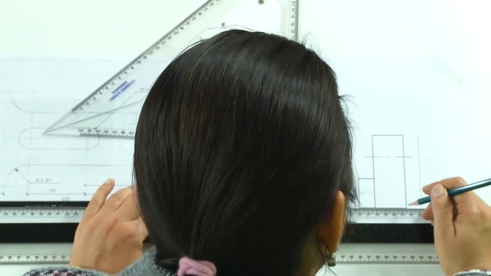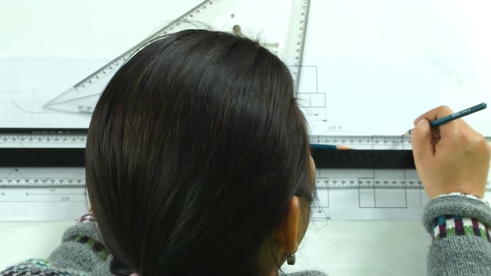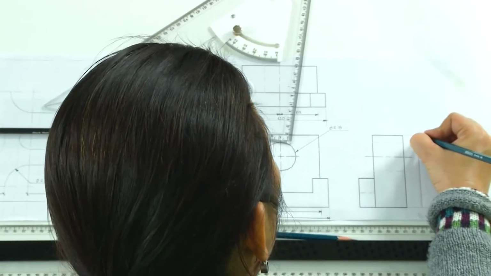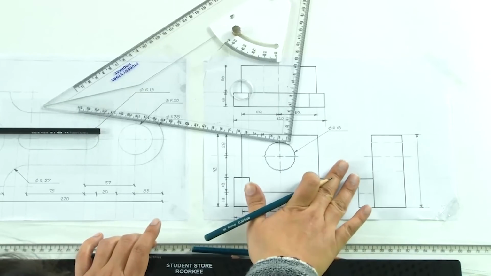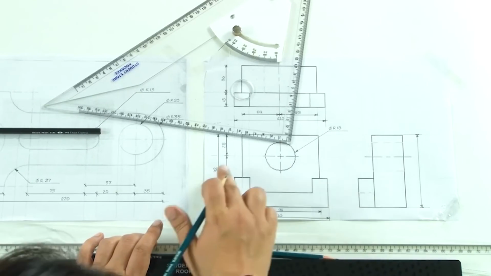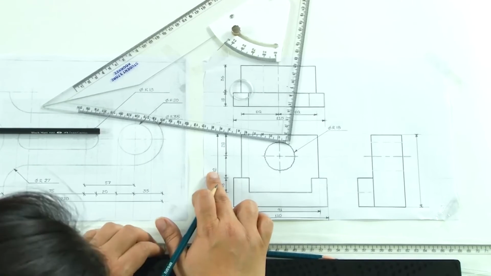Now since there is not enough space between these two, we would prefer to dimension it towards the right, unlike in the previous drawing. So that's what we will do. Now without even looking at or measuring it, I should know that this is 92. But on which side of the dimension line would the number be written?